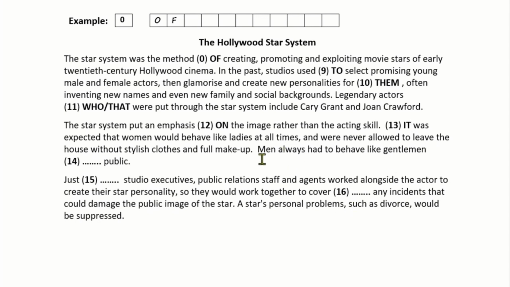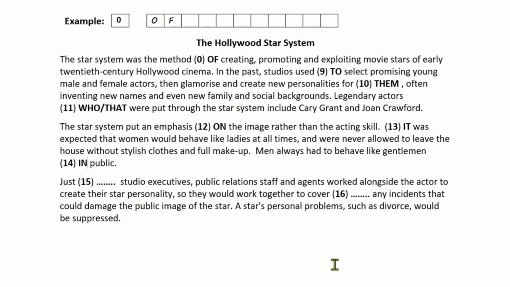Okay, on to the next sentence. Men always had to behave like gentlemen, blank, public, and the answer to that one is "in." Now with prepositions, you either know them or you don't, or you have to make an educated guess. So as you had number 12 there, put an emphasis on, and then here you've got like gentlemen, they had to behave like gentlemen in public.